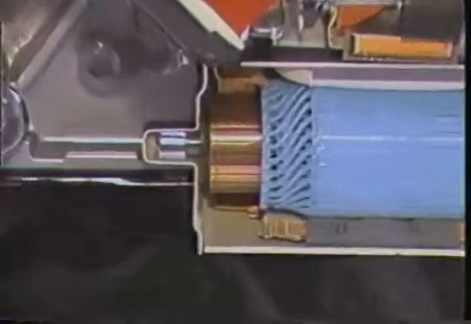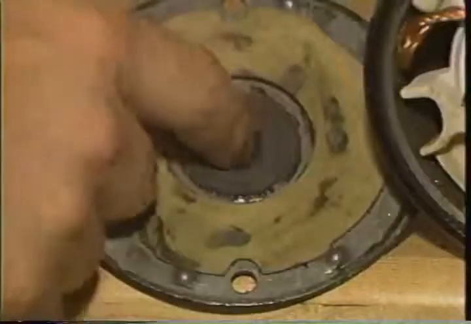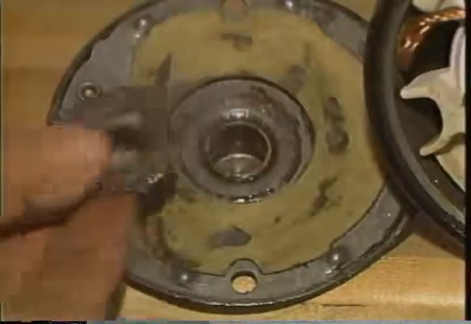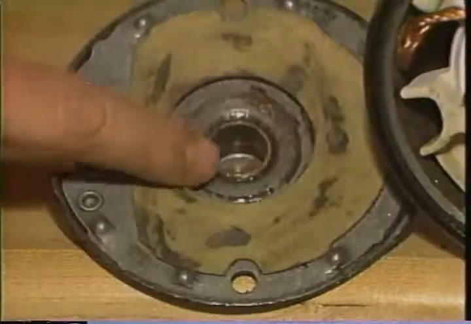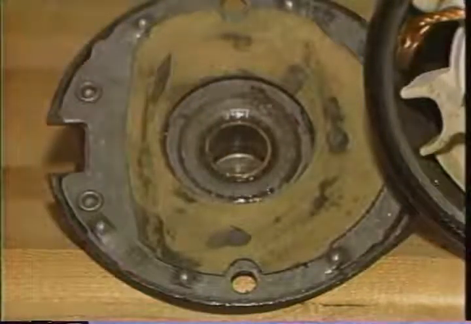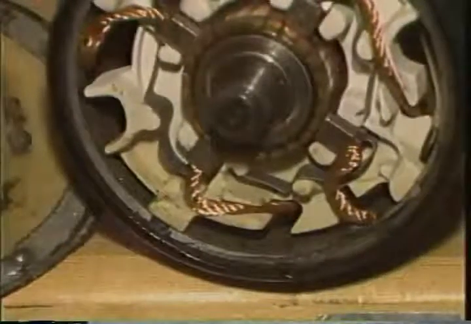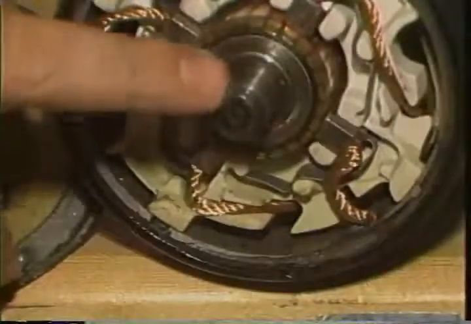This starter cutaway shows how the commutator end of the armature shaft mounts in bushings in the end frame. A thrust washer often fits between the armature and the brush end frame. The soft metal bushing press fits into the end frame. Grease reduces friction between the bushings and the armature shaft.